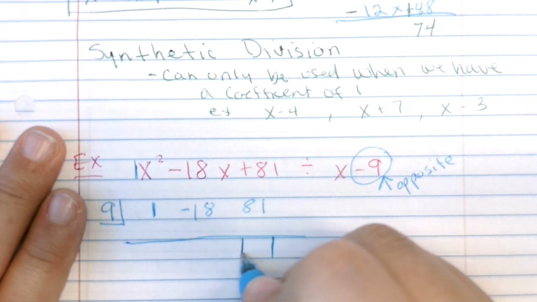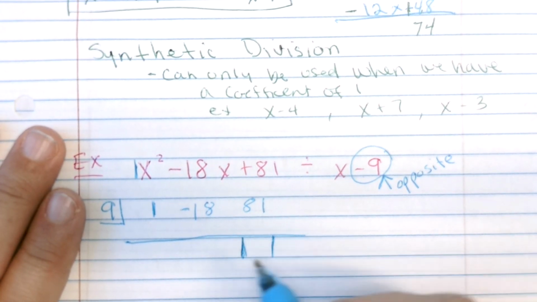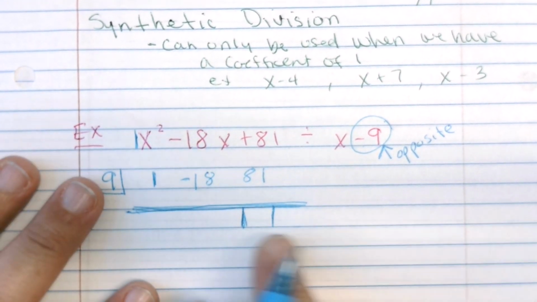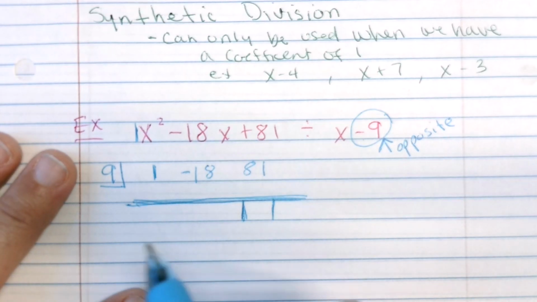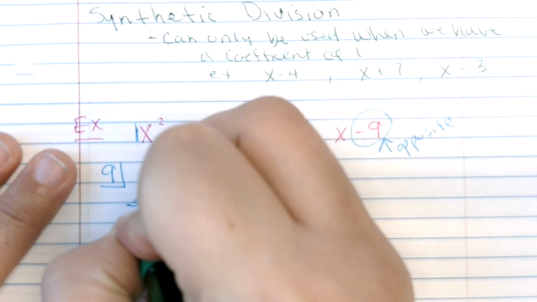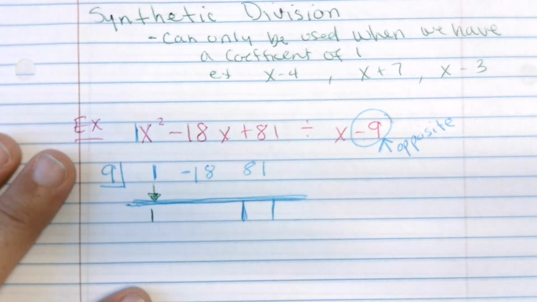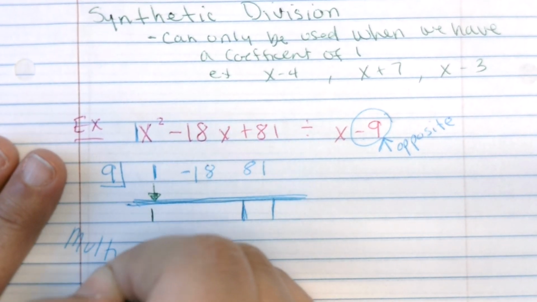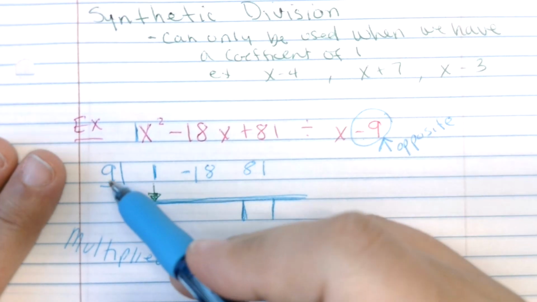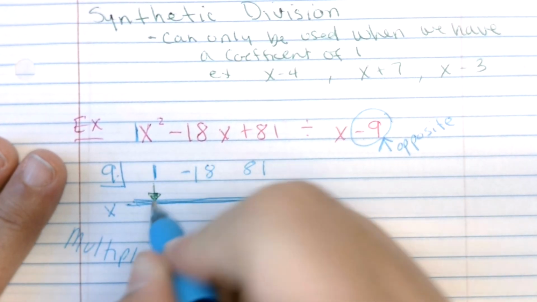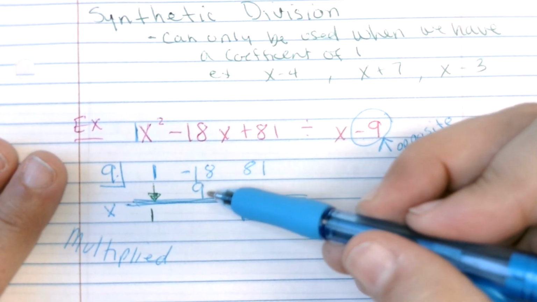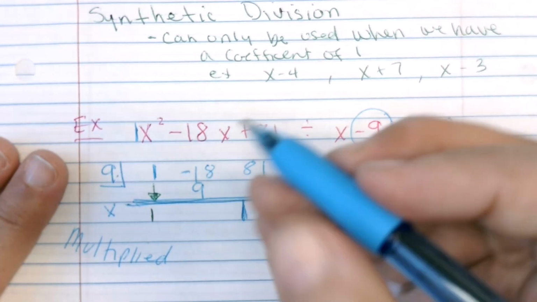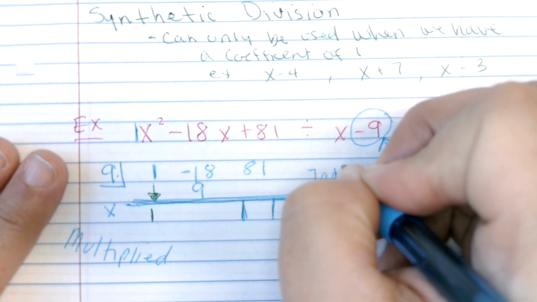Shoot. I'm sorry about my mess up here. You only need one little line. I'm cutting off my remainder so I remember that this side is my remainder. You don't have to do that if you don't want to. Okay, the first step you want to do is drop down your first coefficient so I have something to work with. And then anything on the outside gets multiplied. 1 times 9 is 9. I put it in this empty space under the next coefficient so that I can get another number to multiply. Anything on the inside we're going to add.